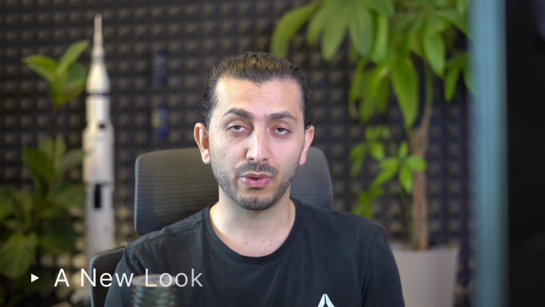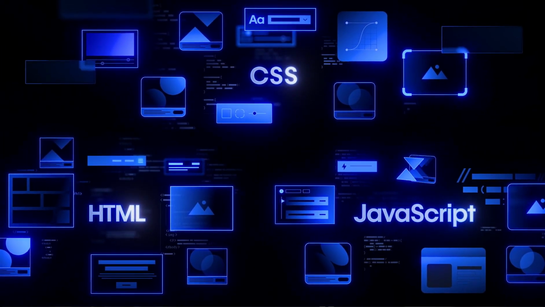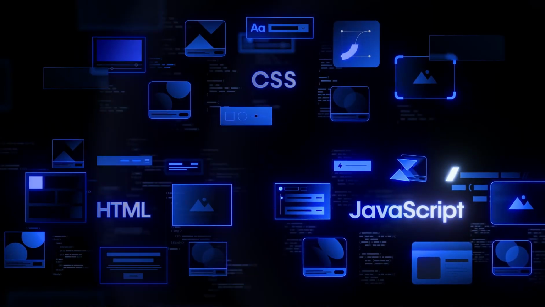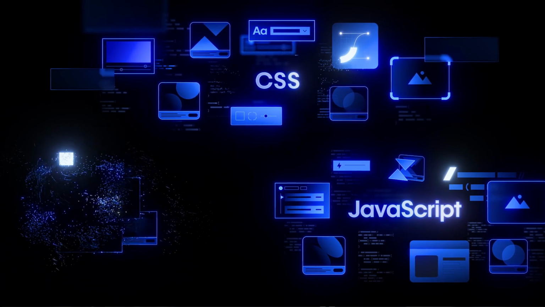Starting with the new branding, Webflow now has a new logo and a new look. The logo I really like, and it incorporates three really cool concepts. The square represents HTML and the box model, so it's a box, and then we have the curvy one, which is for styling and CSS, and then the slash for JavaScript. I really like the idea and the new logo. I think it looks really sharp.